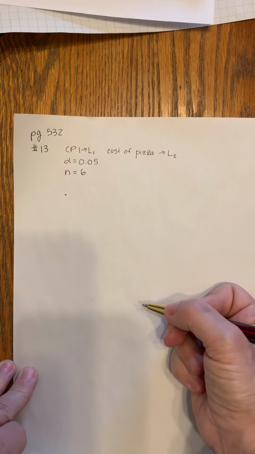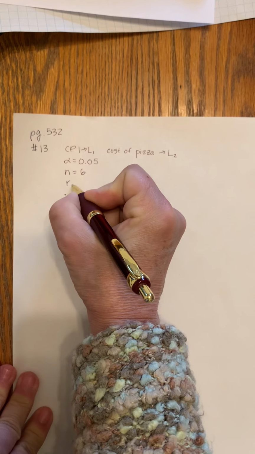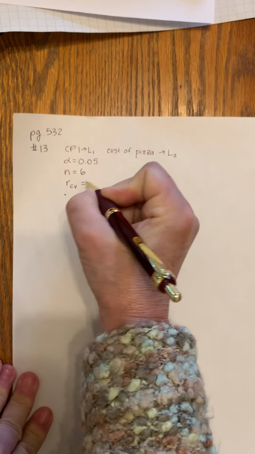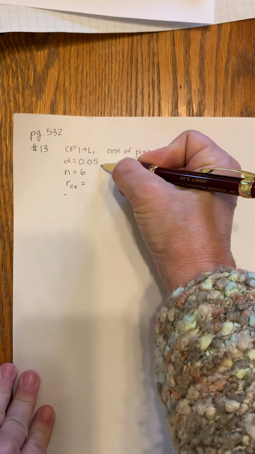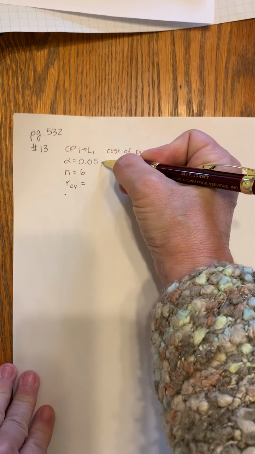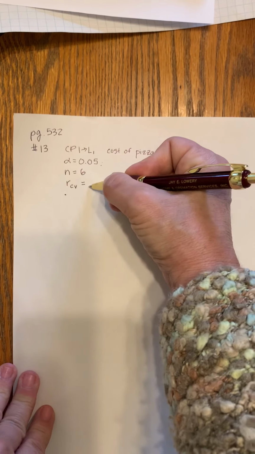What I'm going to do first is look up my critical value. Because I know alpha is 0.05, I don't have to split it in 2. Just leave it as 0.05, whatever it is; you use what the alpha is. This is 6, my critical value. I'm going to go back to my critical value chart and put this in front of you so you can see it too.